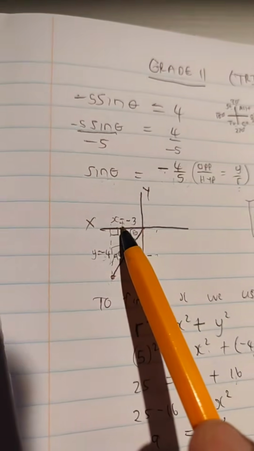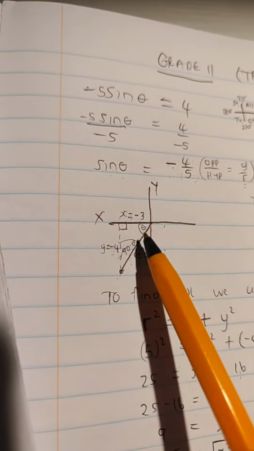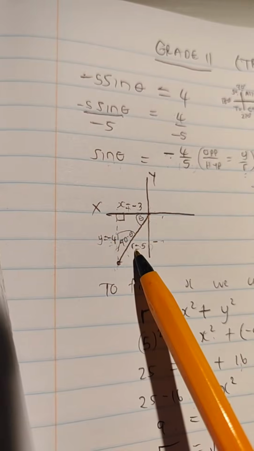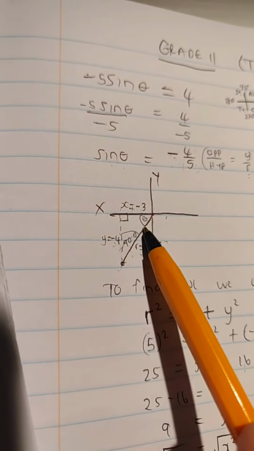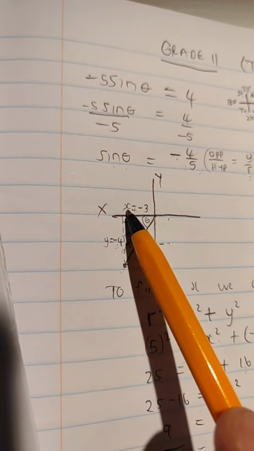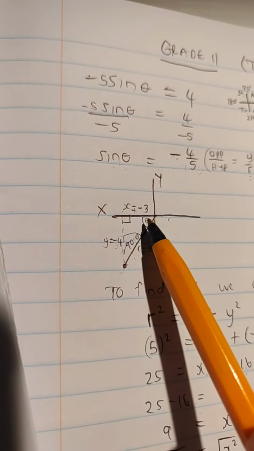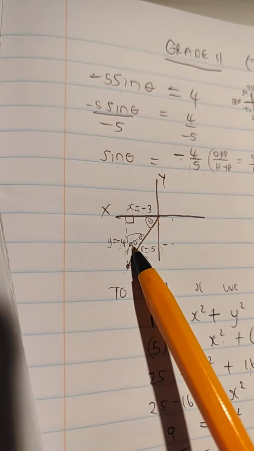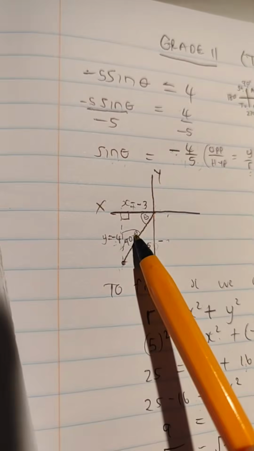Then our triangle has all sides x, y, and r. Angles: this is theta, 90. Obviously the angles of a triangle add up to 180, so to define this third angle, we know it will be 90 minus theta.